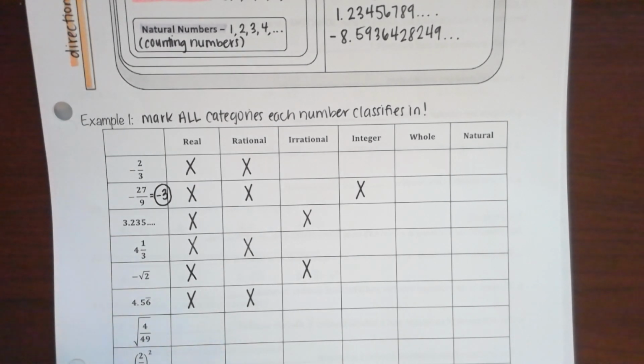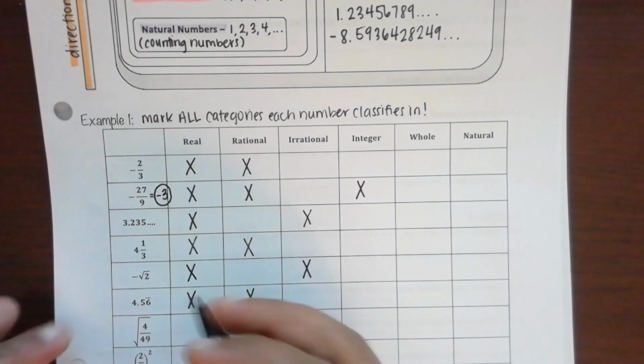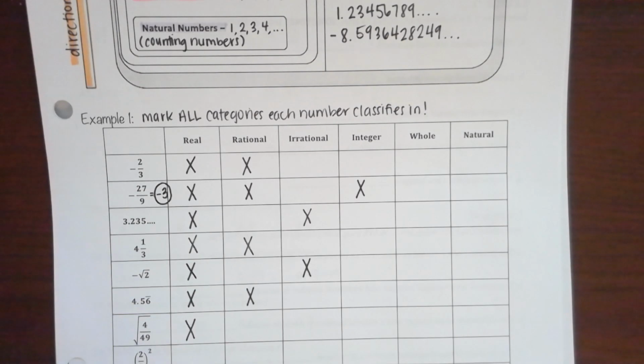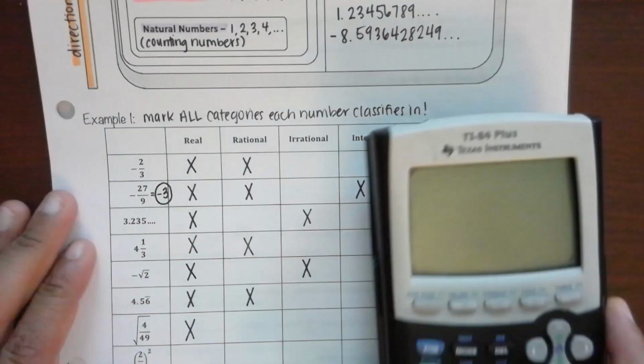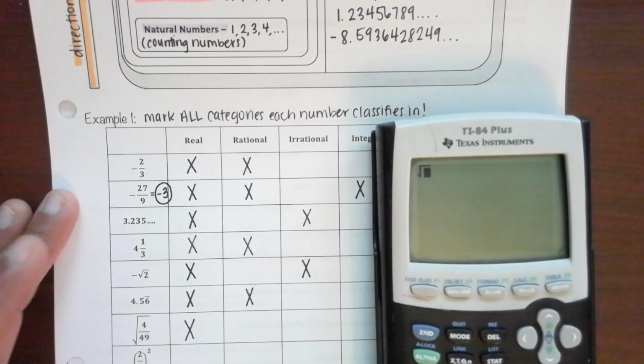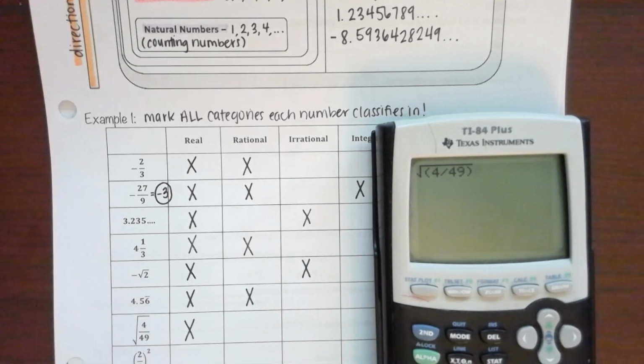All right, who wants to help me with the next one? Kingston, let somebody else try. Gavin, try this one. Real, irrational. Did we simplify it? Let's type this in. Y'all type it in along with Gavin. The way we type it in, remember, we hit second x squared, and then we type in 4 divided by 49. I put mine in parentheses because it is a fraction, okay? So try to type it in similarly.